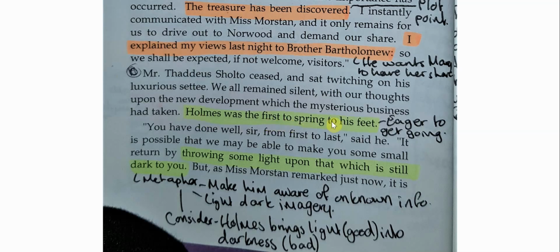He was the first to spring to his feet. This shows that Holmes is eager to get going. He wants to carry on with the case. Now, this is some symbolism that we will see in the next chapter. Holmes says, it is possible that we may be able to make you some small return. And again, we have a pun, a piece of irony. It's possible that we're able to make you some small return. Well, that's Jonathan Small, isn't it? Holmes is saying here that he's hoping to capture Jonathan Small. Not necessarily that he's trying to be funny. I think this is Conan Doyle using wordplay to amuse his audience. But you know, I like it.